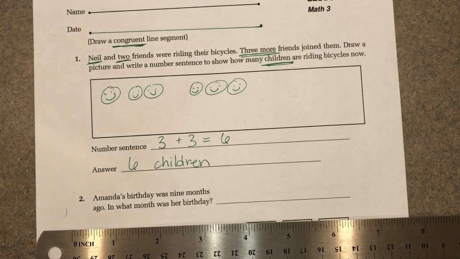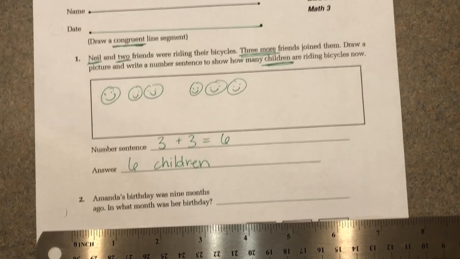Where's my math journal? Just one second. I had my math journal here, but I piled things on top of it.